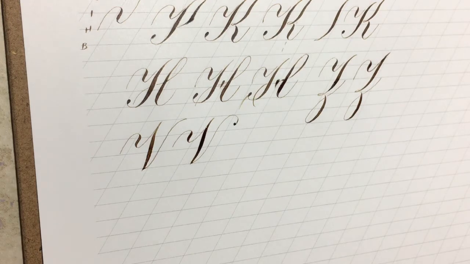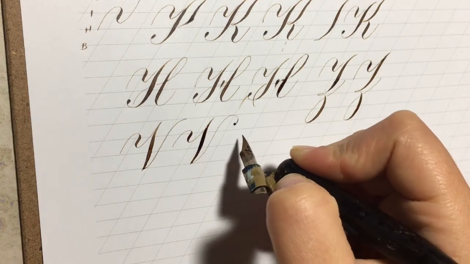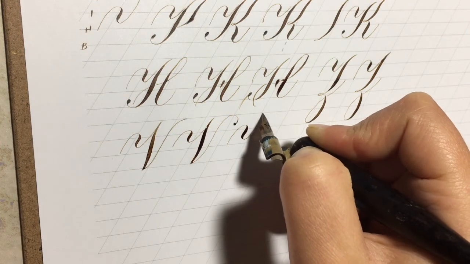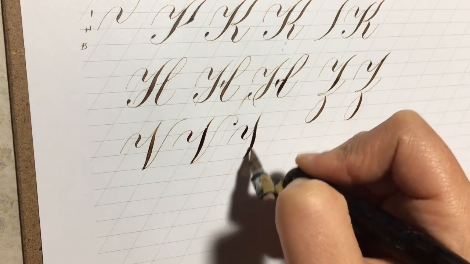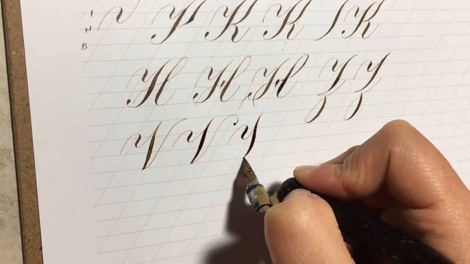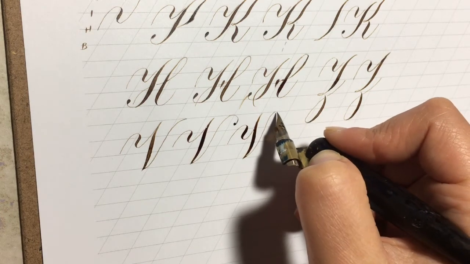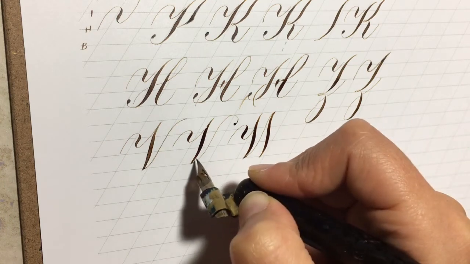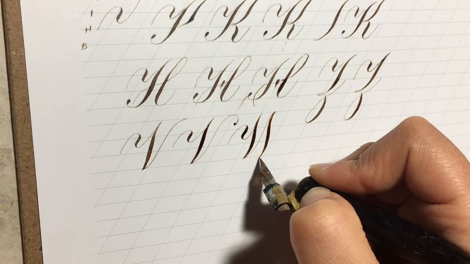And W is pretty similar to V. It starts the same way with our compound curve entry element, another vertical stem, and for these letters I like to give them a lot of curve. And then we're going to make another curvy hairline. This one for the W, and you'll see why in a second, I like to make it a little less slanted than this hairline.